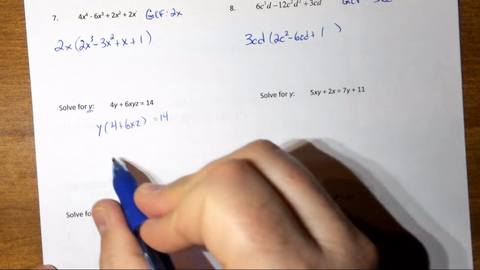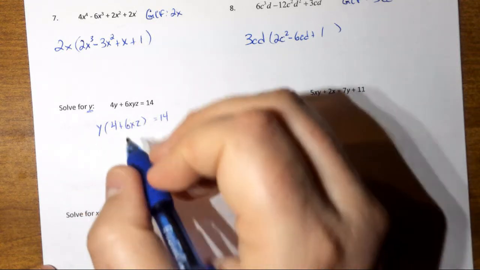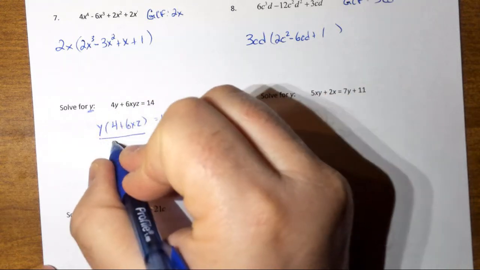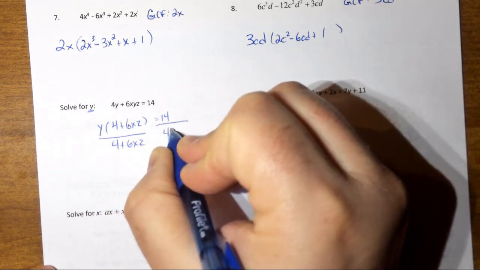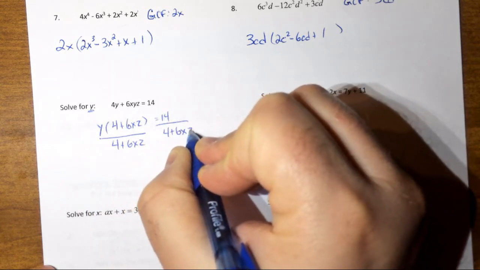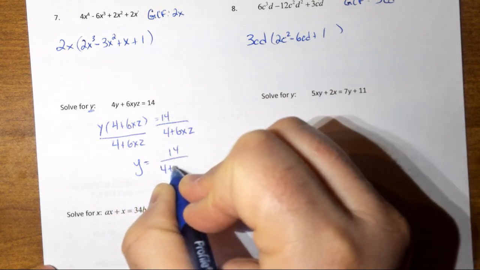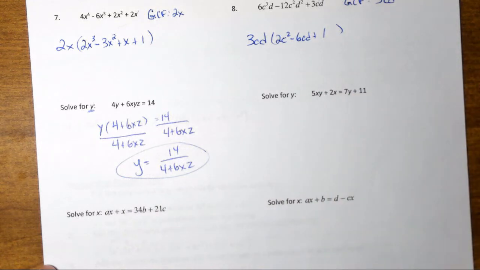And now I just need to move all this stuff over on that side. And since I'm multiplying, the inverse operation, the opposite operation that's going to make this become 1, is division. So I divide both sides by 4 plus 6xz. And so y is equal to 14 divided by 4 plus 6xz. And there you go.